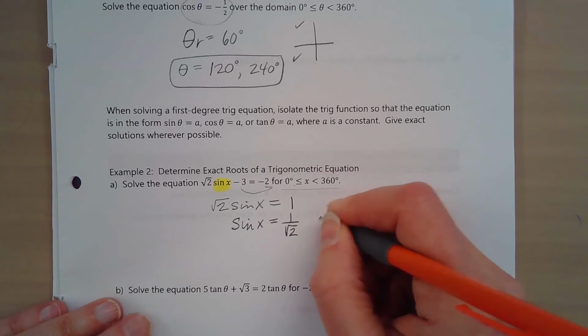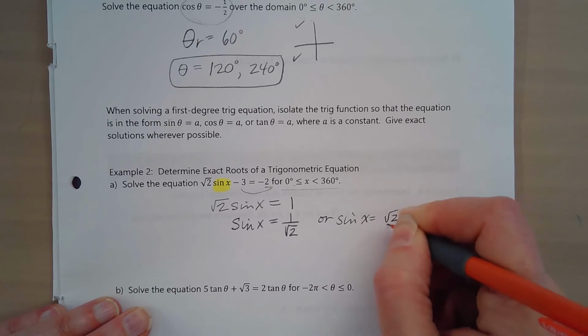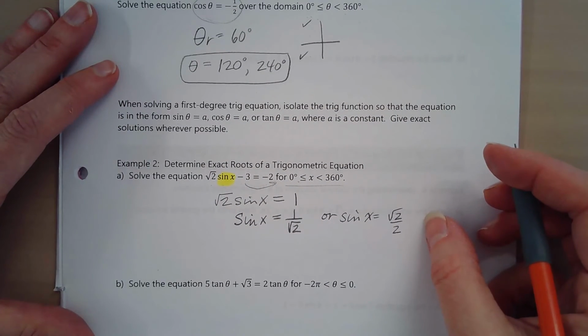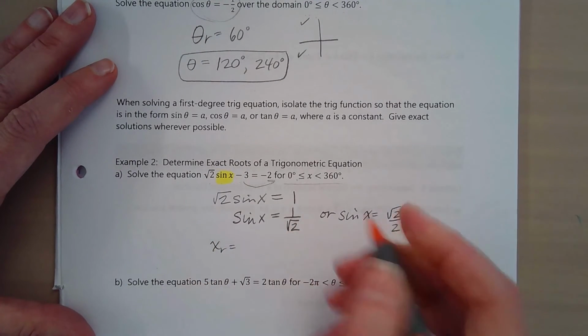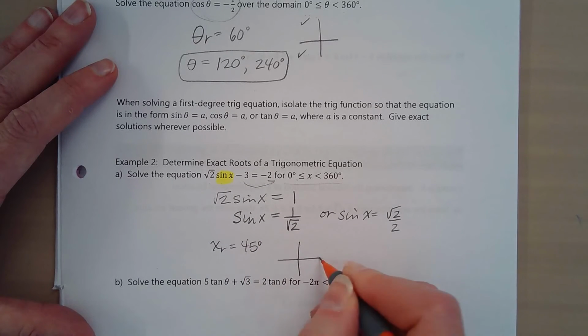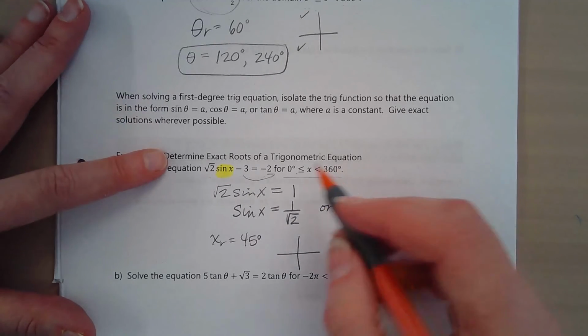That's the same as root 2 on 2, right? So where does sine have a value of root 2 on 2? What's my reference angle? 45. Now, I'm going to approach the same way as I always do. I write my reference angle down. I identify where sine is.